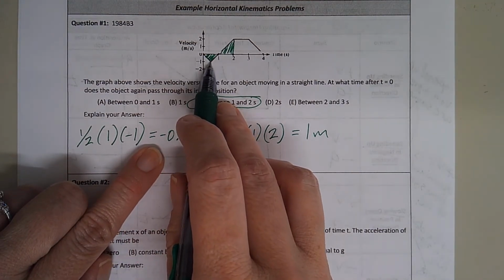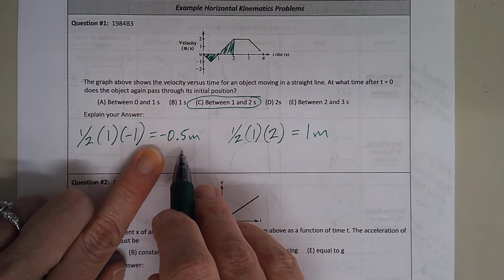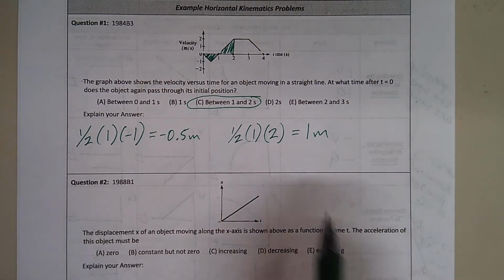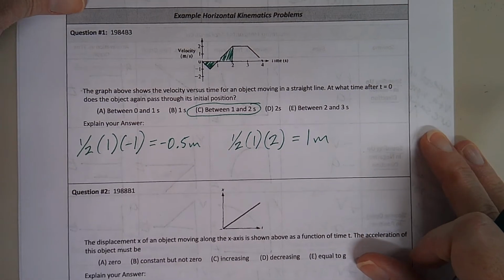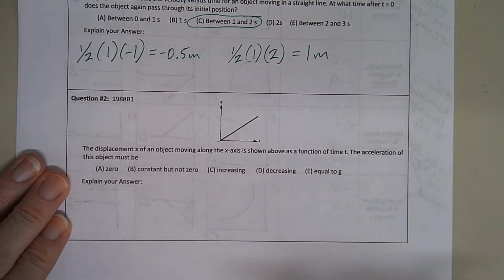Okay, the area under the curve initially goes 0.5 meters in a negative direction, and I needed to go 0.5 meters in a positive direction to get back to where it started from. All right, so that's how we use the displacement under the curve graph. All right, so question 2.